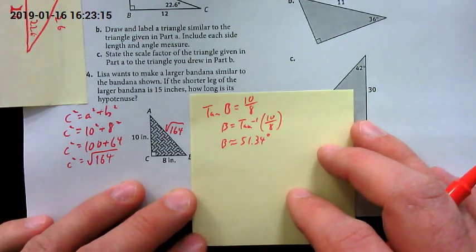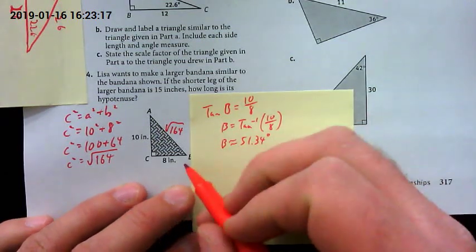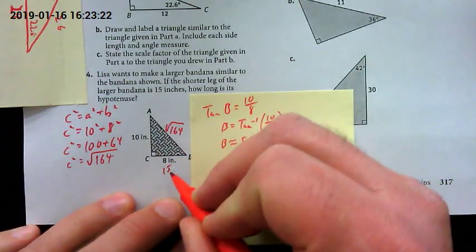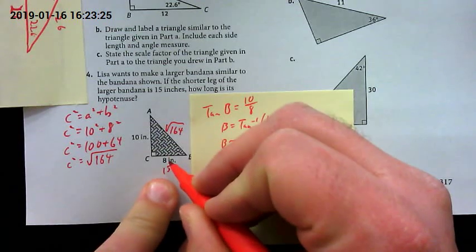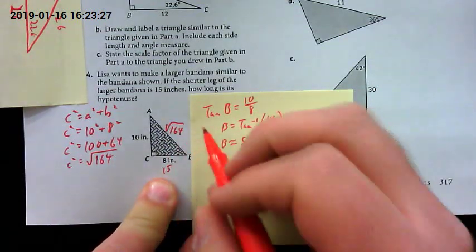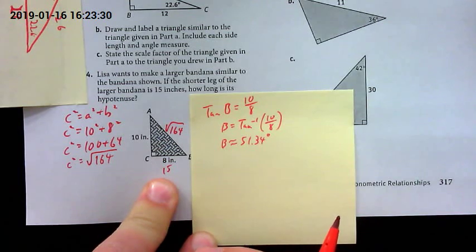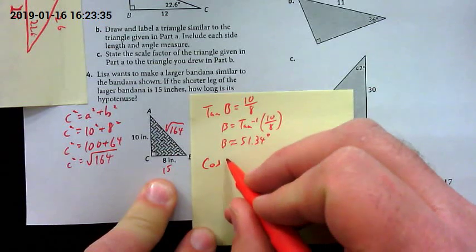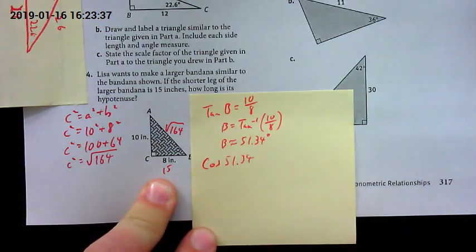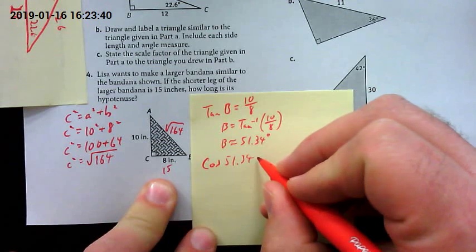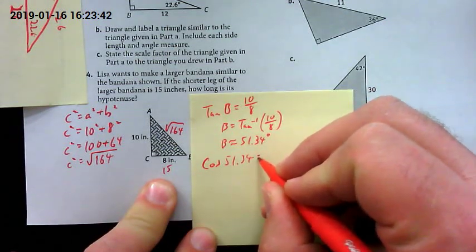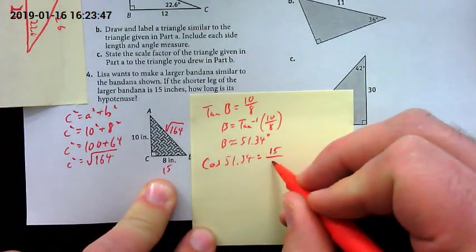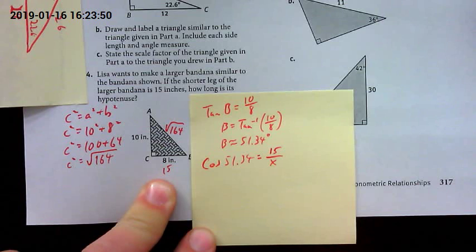So now to find the hypotenuse of the new triangle. All right, I'm using the same angle, but now this part would be my 15. So I have the adjacent, and I want to find the hypotenuse. Adjacent and hypotenuse is which one of my trig ratios? Cosine. So I could say cosine of the angle I just found, 51.34, is equal to the adjacent, which is now 15, over the unknown piece, which I'm trying to find.